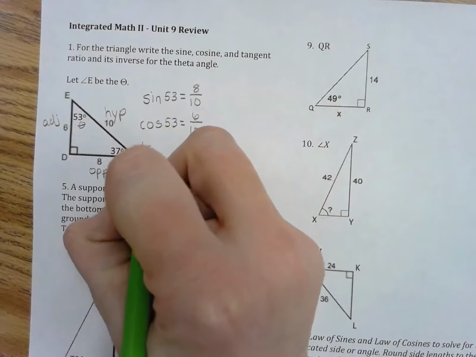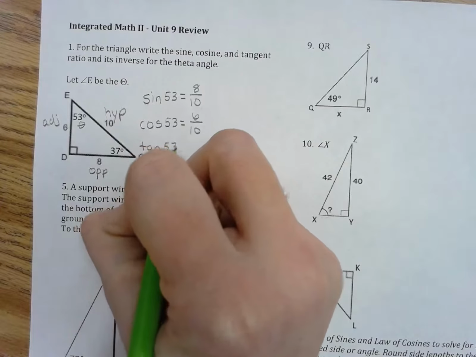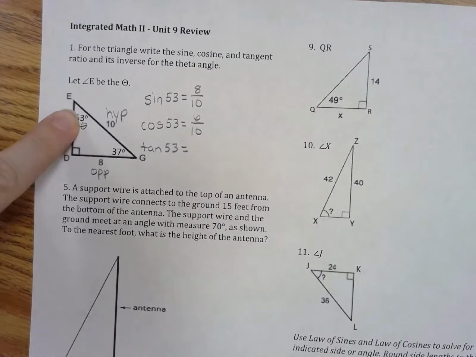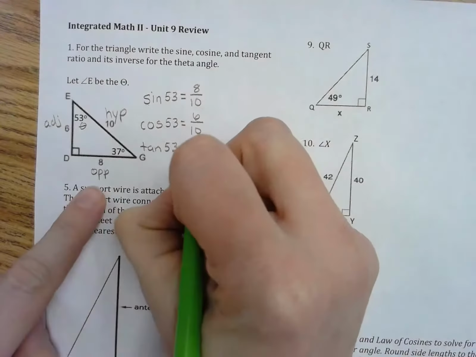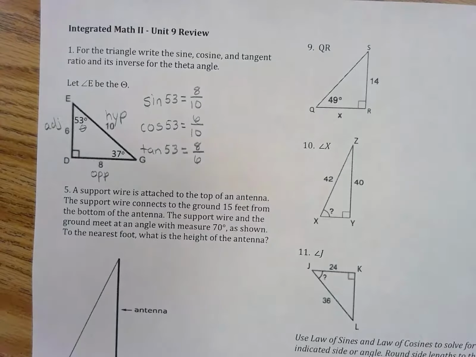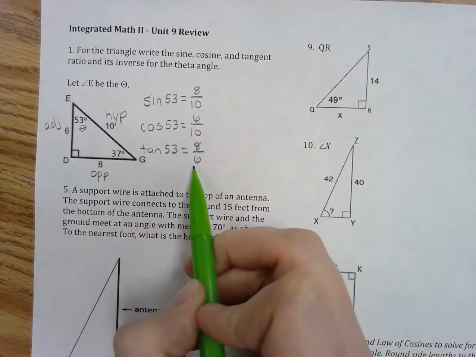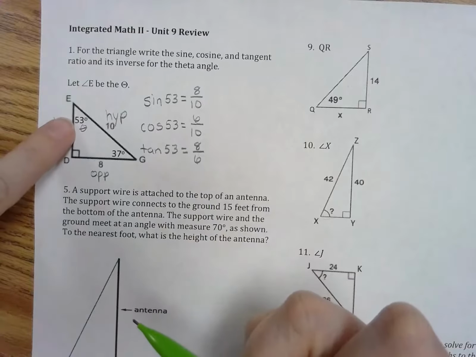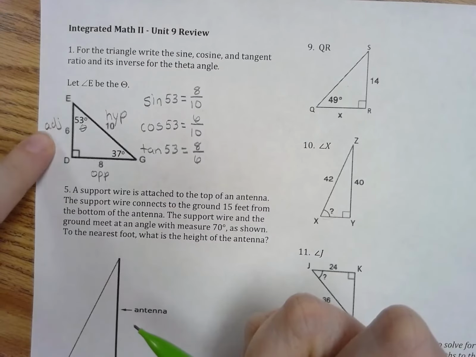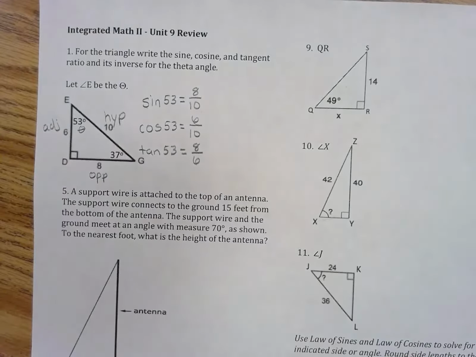And then for tangent, so tangent of 53, from our theta angle, tangent is going to be opposite, so 8 over adjacent will give us 6. So, Tripping on algebra. So our theta angle, opposite is 8, adjacent is the 6.